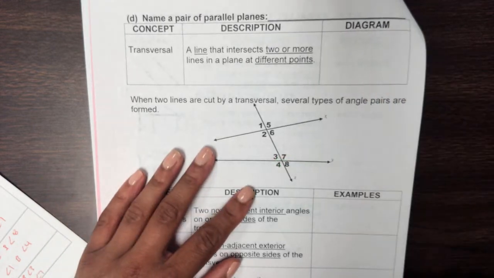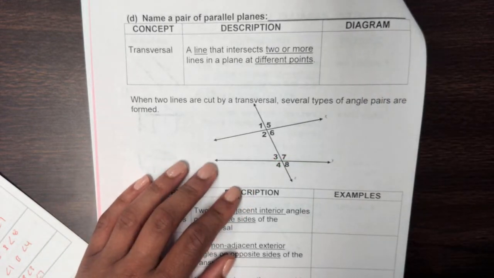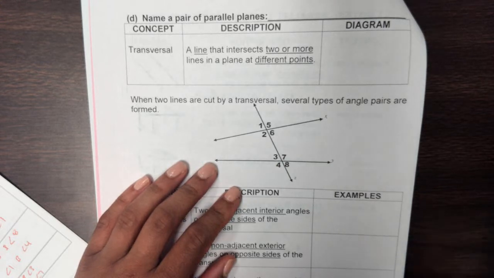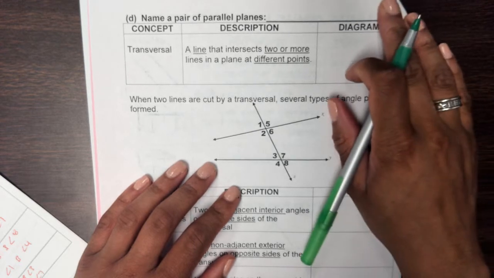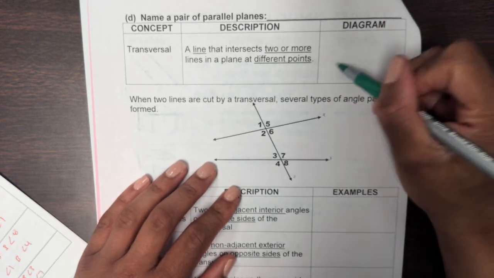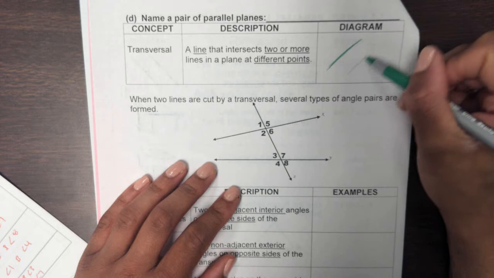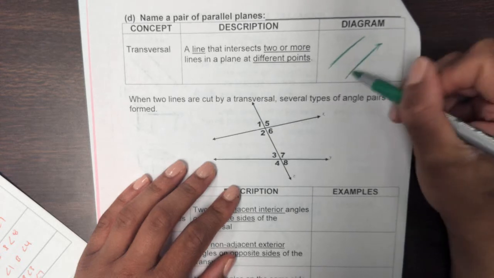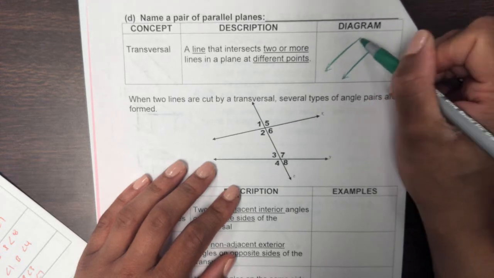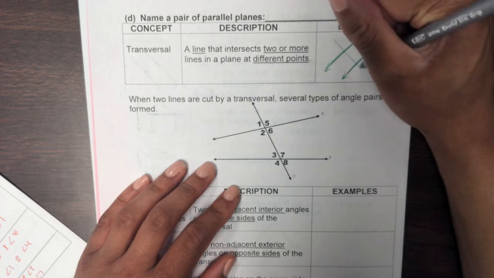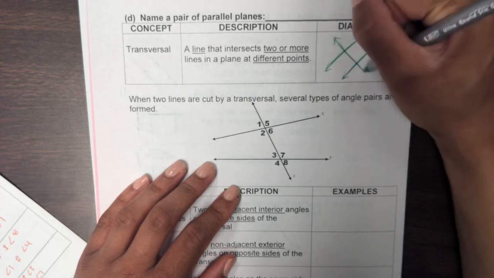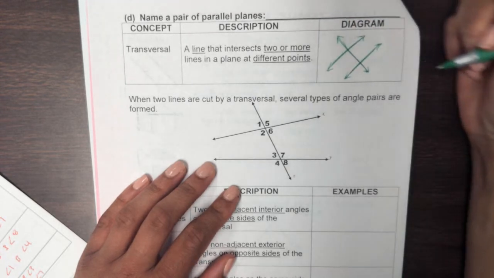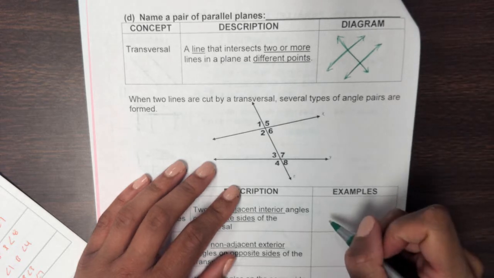Now we get into this definition of transversal. A transversal is a line that intersects two or more lines in a plane at different points. So this kind of looks like a diagram that we have in our previous notes. I'm going to draw two lines, preferably parallel to each other. And then I'll have one line intersecting them.